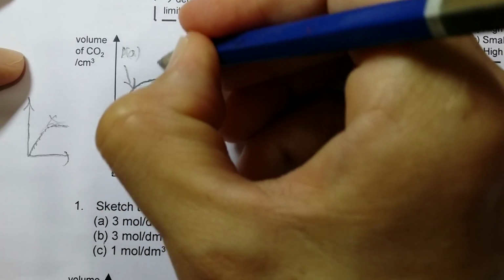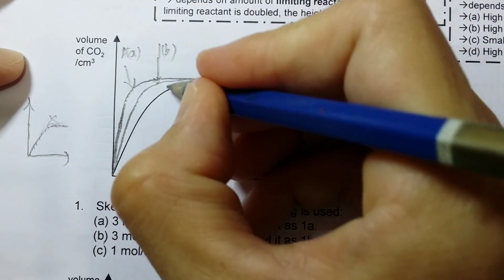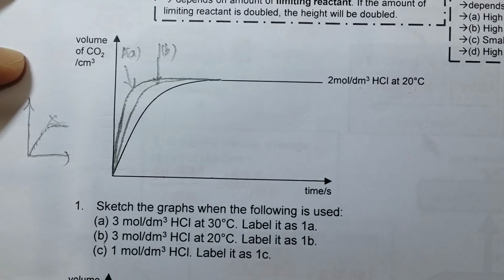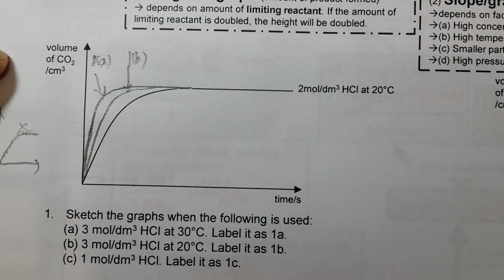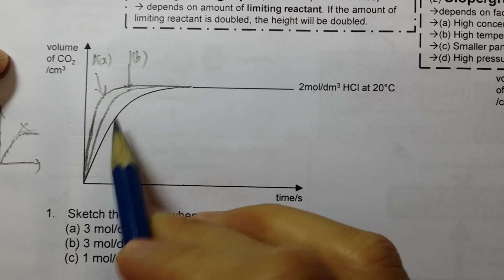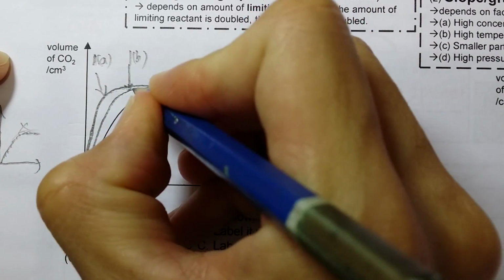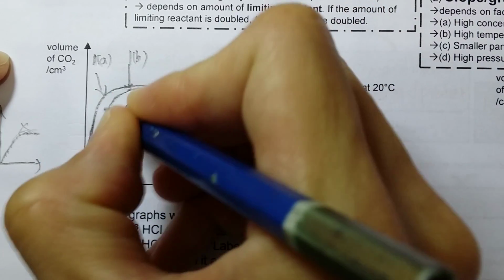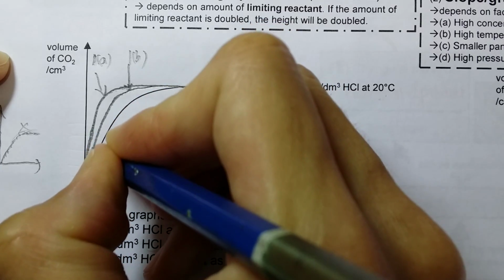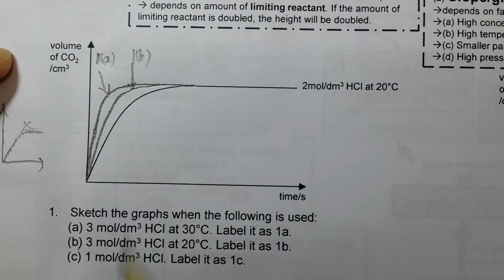Something like that. So this is 1B. Of course, I need to be fast in this video, so my graph is not perfect, but you should be able to draw better than me because my hand is kind of shaky. Young people's hands are not shaky, so you can do better than me. Okay, so this is 1B.